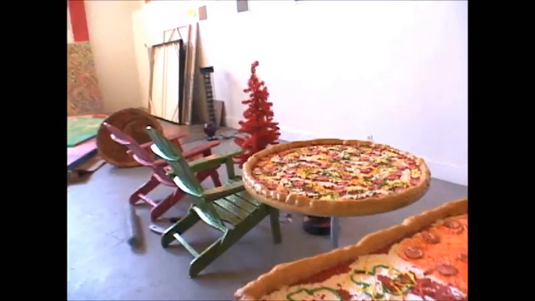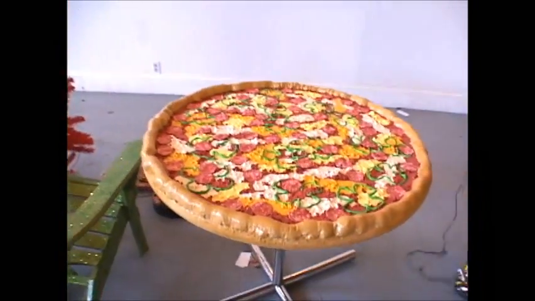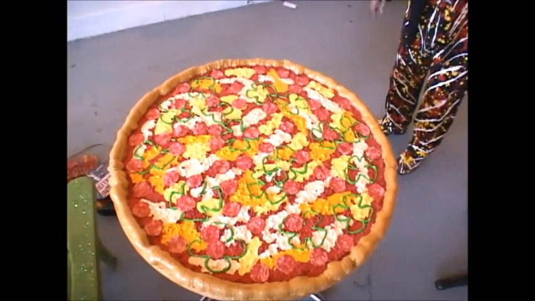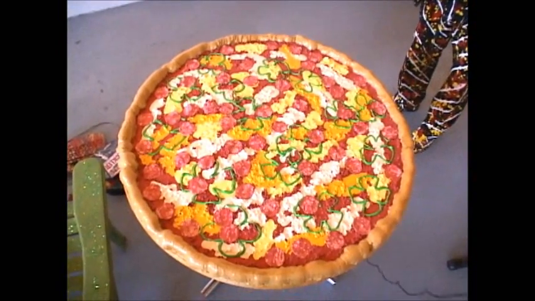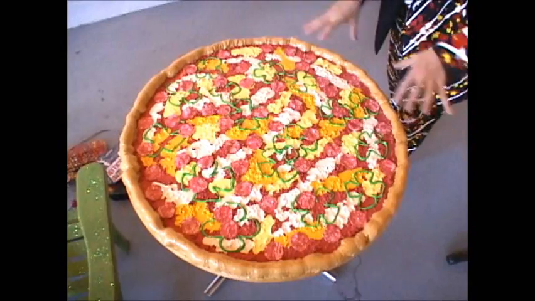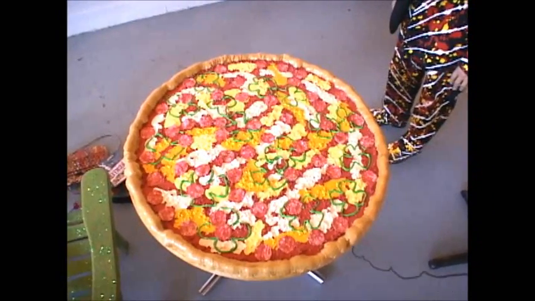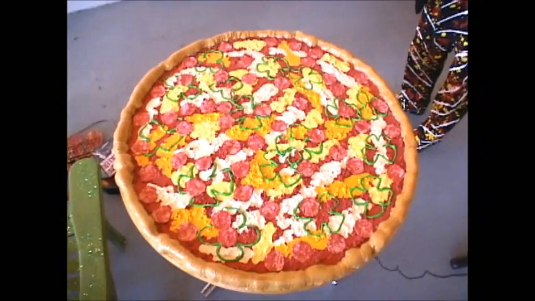Now, here's one of my more popular pieces. This is the pizza table, and this is also another pizza table, but this pizza table here was on display at the Cornucopia show, and it involves creating a pizza on a table. This particular piece was very well received, and I like it a lot. It looks like a pizza.